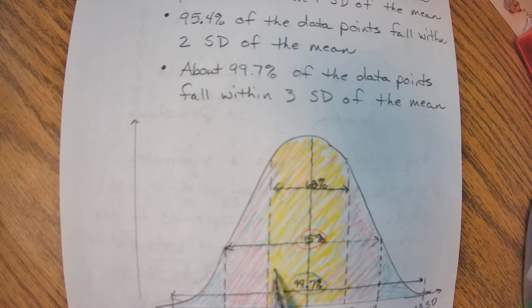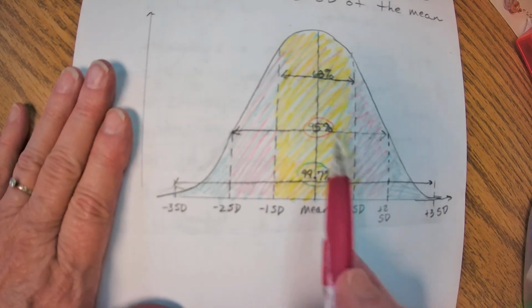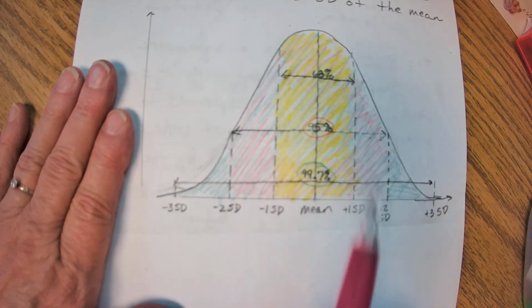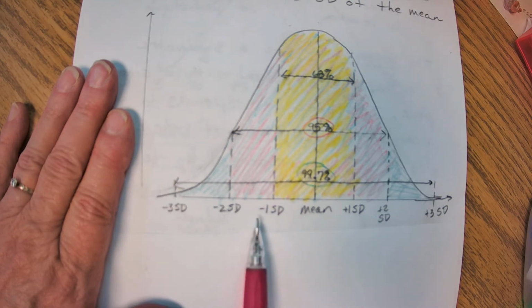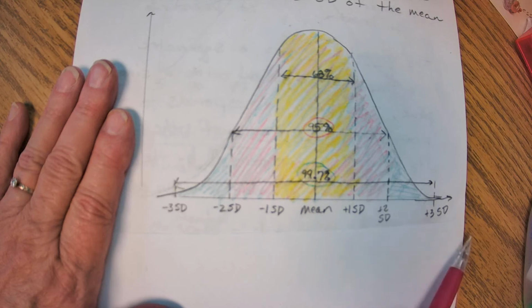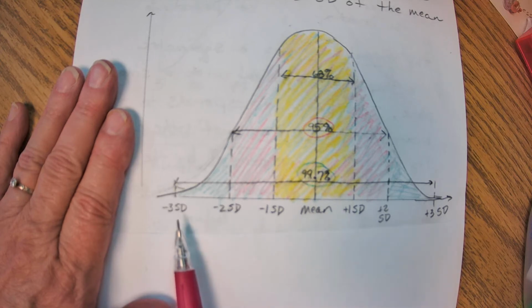So a little over 68% of all the data, if it's a normal distribution, will fall within one standard deviation from the mean in either direction. Obviously, to the right is adding standard deviations, to the left is subtracting them.